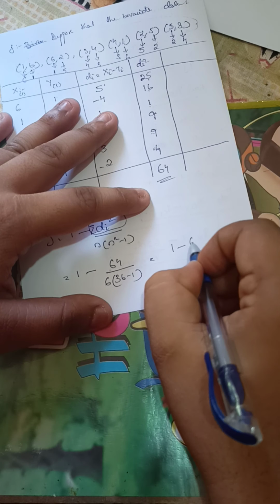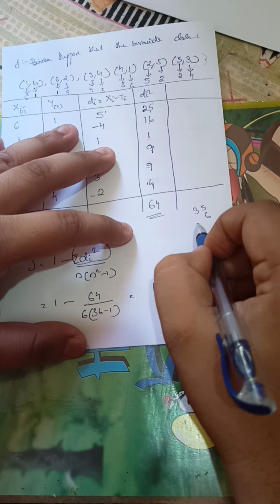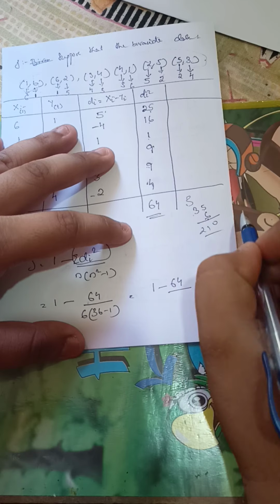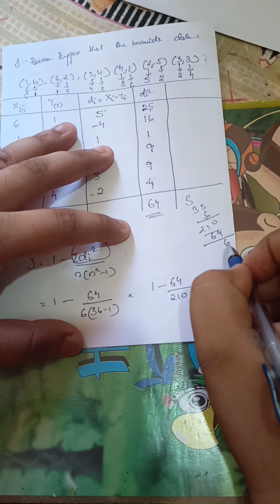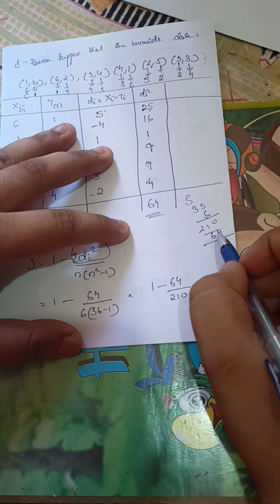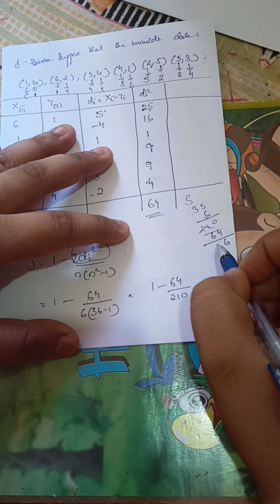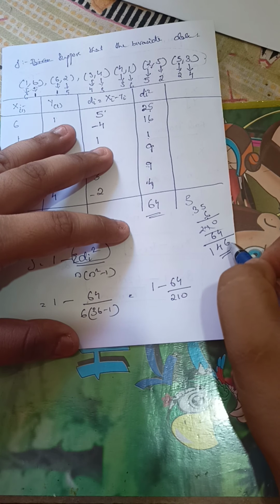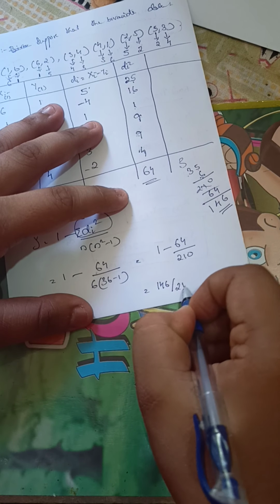So it is 1 minus 6 into 64 by 210, which gives 146 by 210 as the answer.